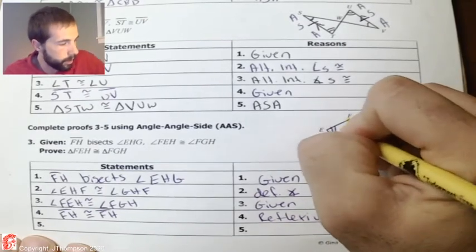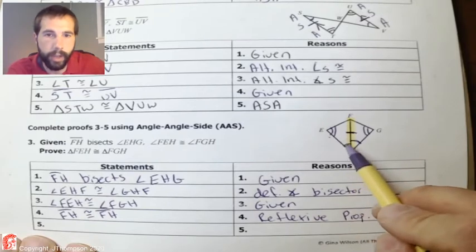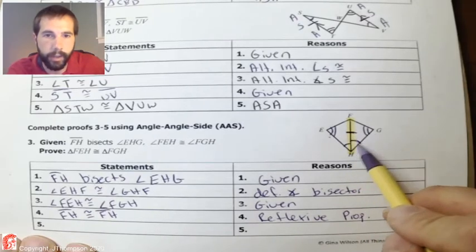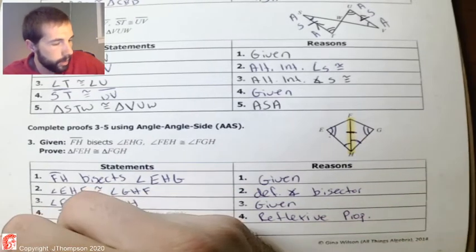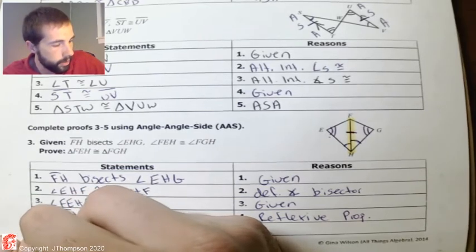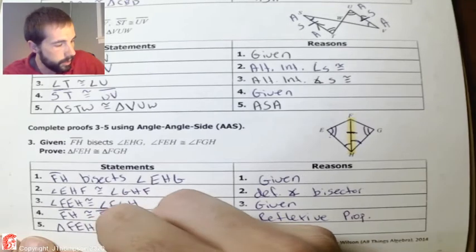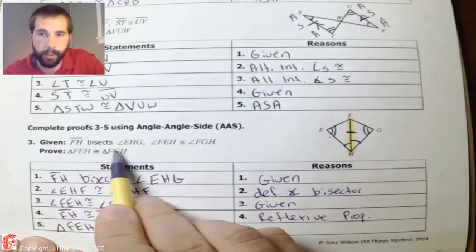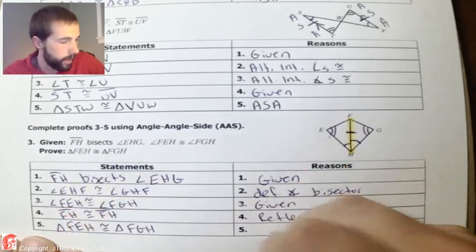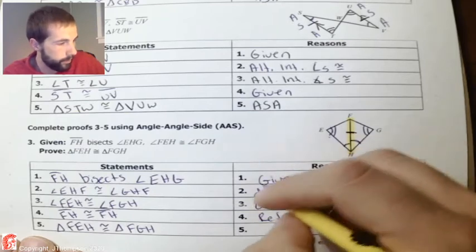Put our tick mark, and what we should see is angle, angle, side, congruent to angle, angle, side. So triangle FEH is congruent to triangle FGH, which I just got from right here, what they wanted us to prove, and that's because of angle, angle, side.